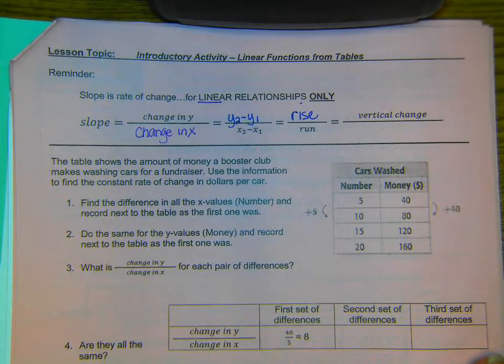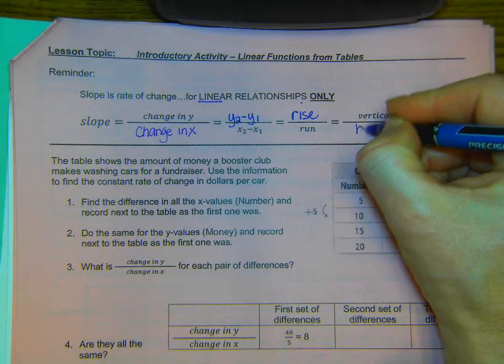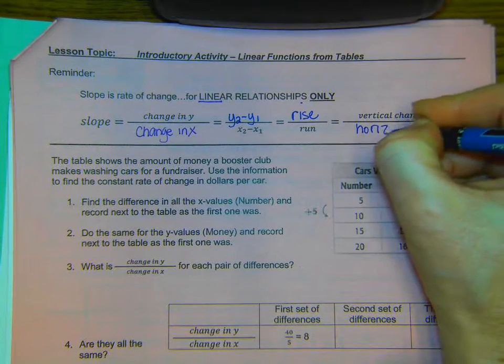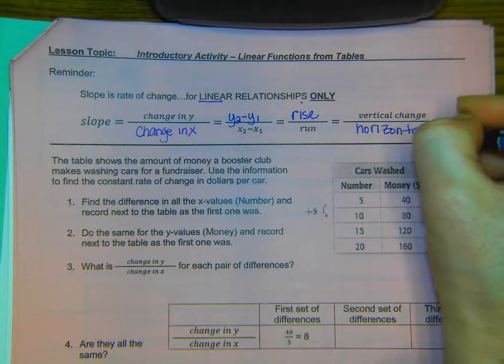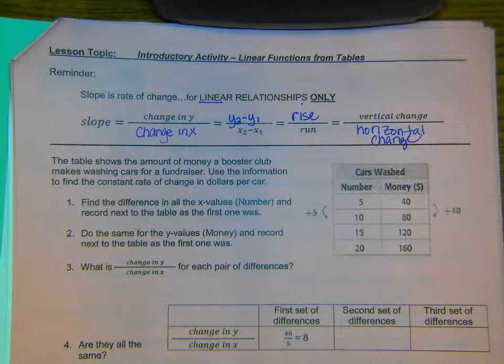And this is the vertical change over the horizontal change. Okay. So now what I'd like you to do is take a look at that table.